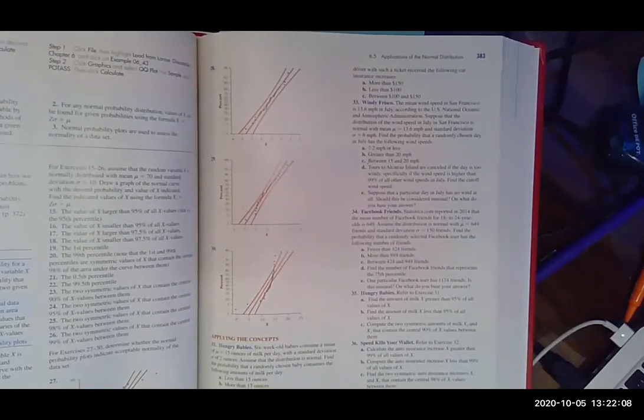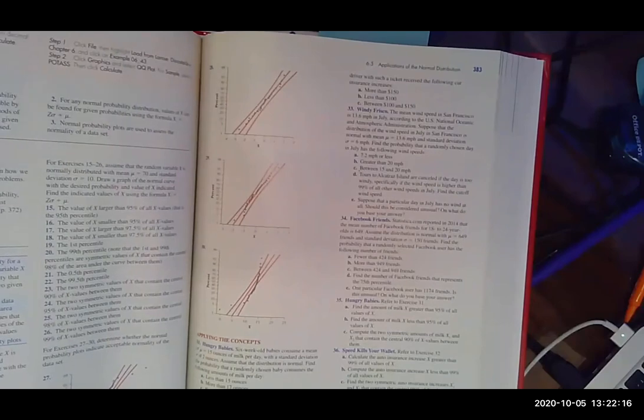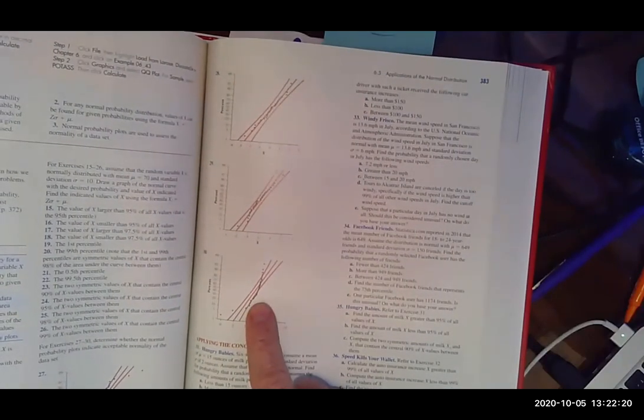If it doesn't say normal, and going forward not all the problems are going to say normal, you have to figure out whether or not it's normal. This is a graph, and I'm going to be showing you in the future how to come up with that dot plot. You'll never get the orange things. It never comes up in your calculator. You just get a bunch of dots. You have to have the raw data in order to create the little dot plot.